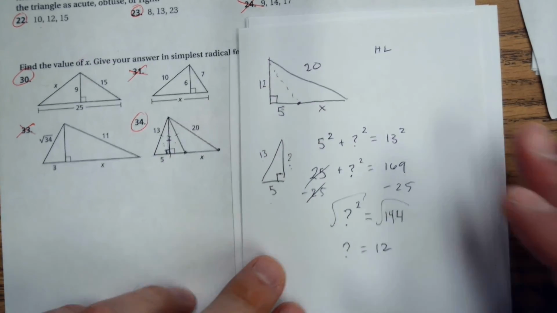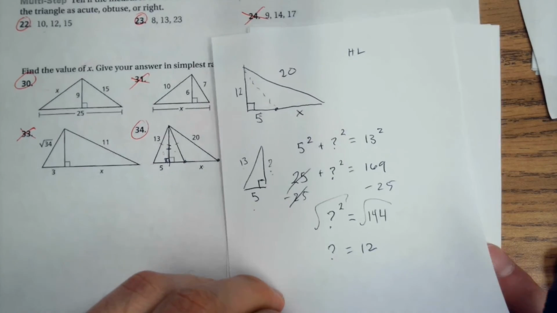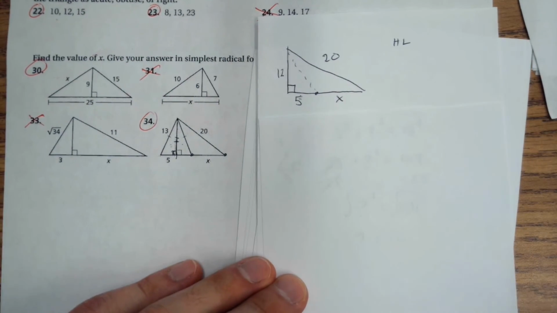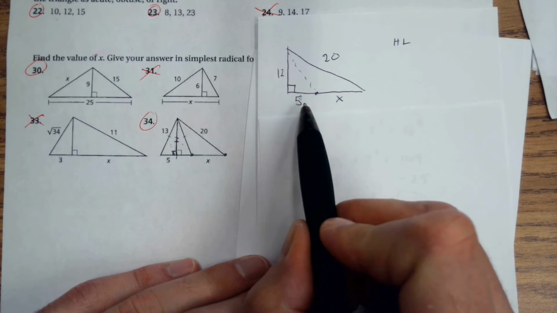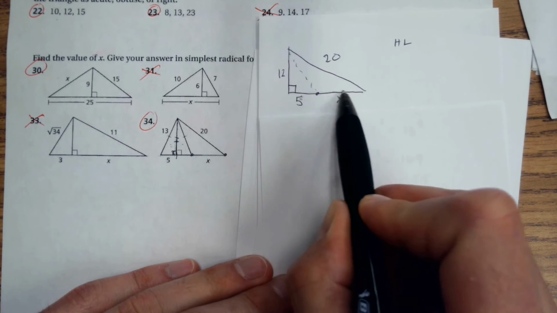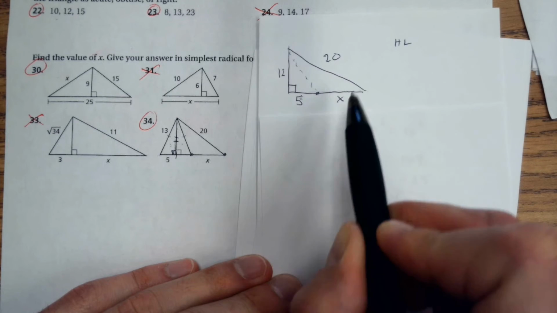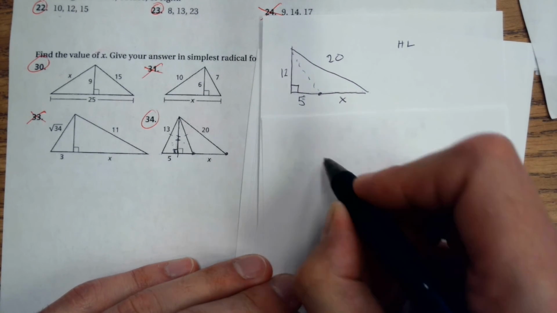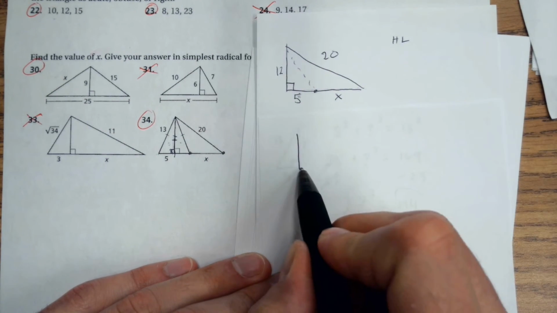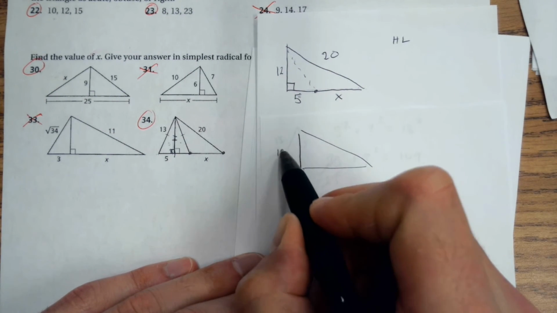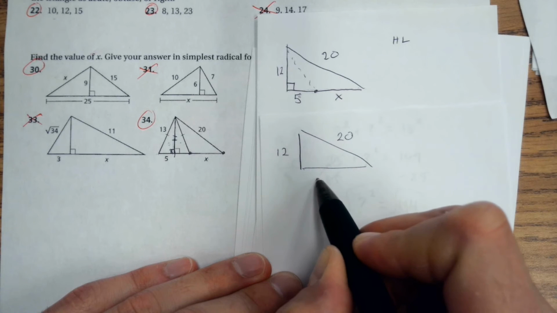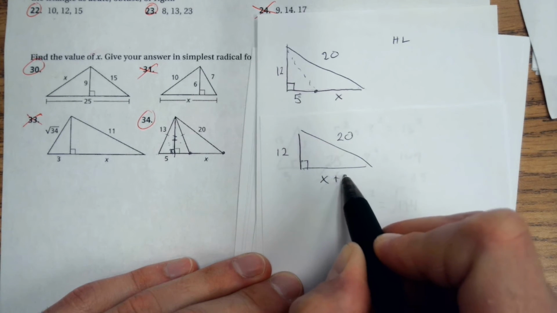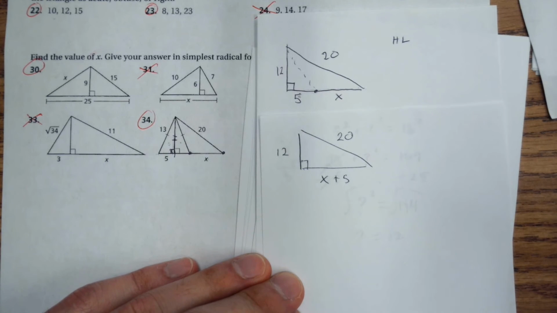Now I can do a whole another problem. So I'm looking at still trying to find x. That's still our goal. So if I'm looking at this entire side length, it's going to be x and then plus 5 more. So for this triangle, that would be 12, that would be 20, and this side here, the whole thing is going to be x plus 5, or 5 plus x, same idea.